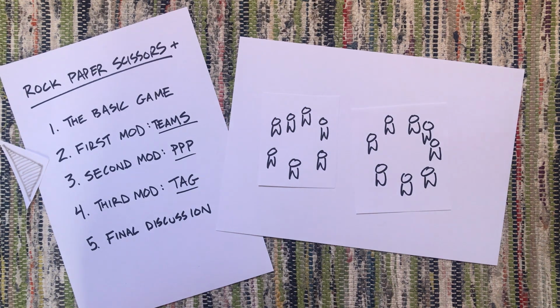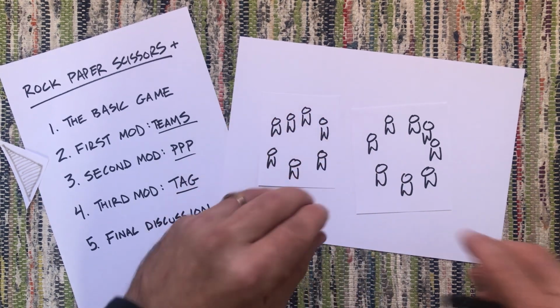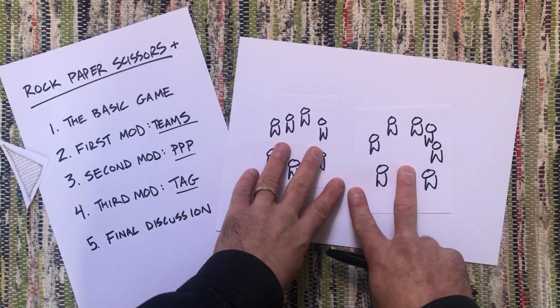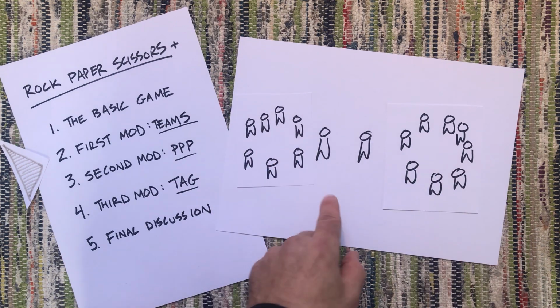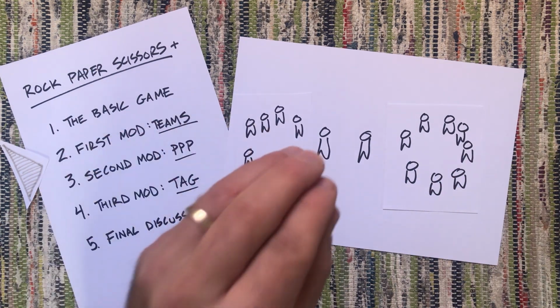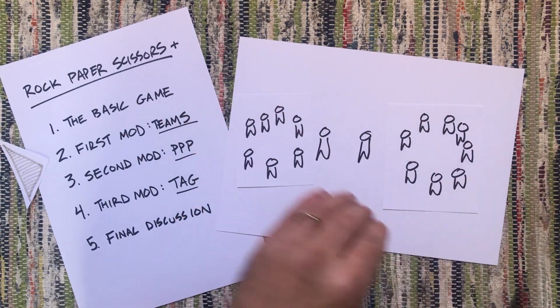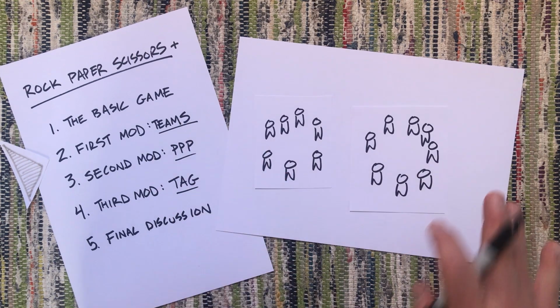And then they're going to select from within their group a champion or avatar, a representative that's going to come out and face off against each other. So divide them into two teams of about equal size, and let them huddle and just talk for a bit.